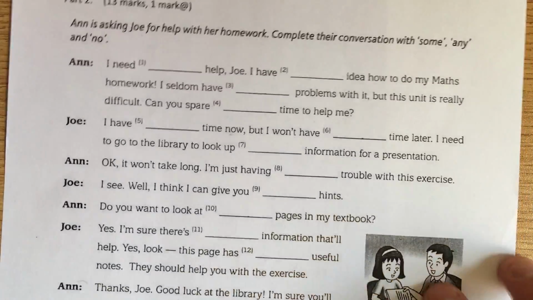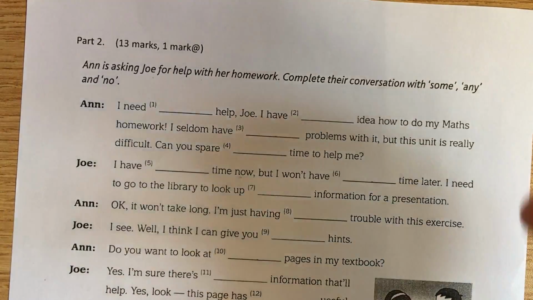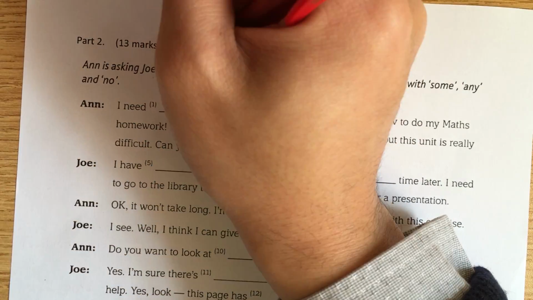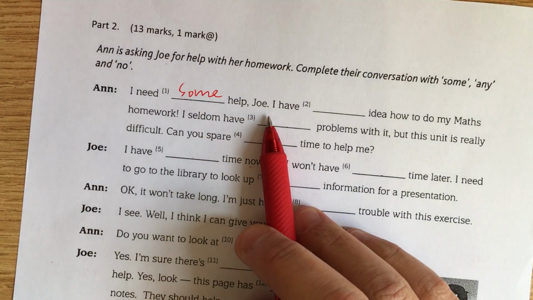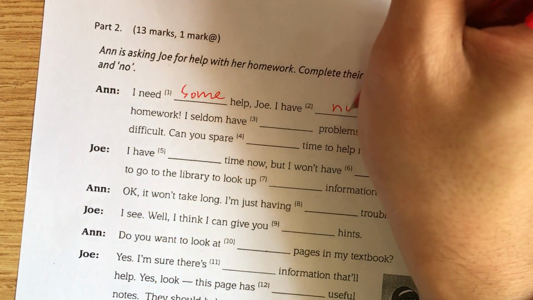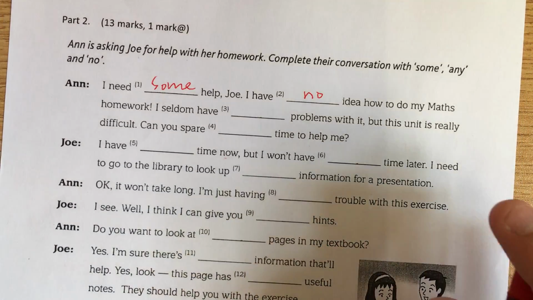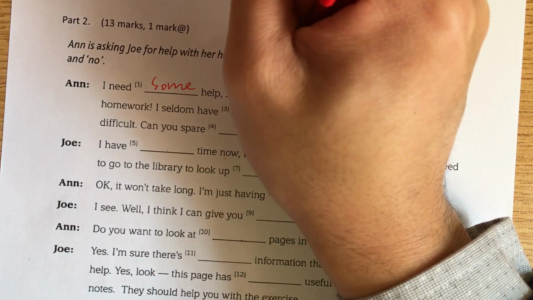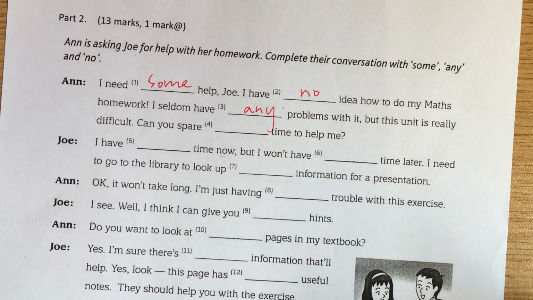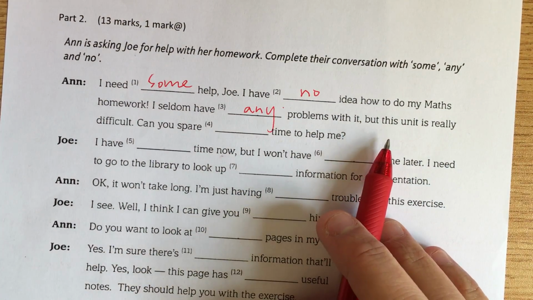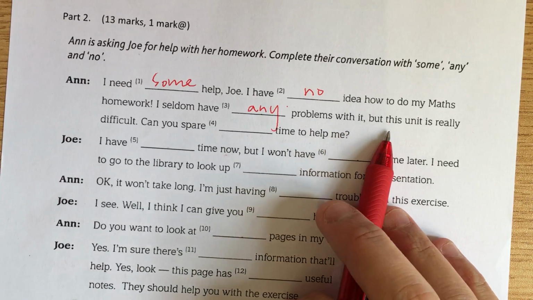Good. So Anne says, I need some help. I have no idea how to do my maths homework. I seldom have any problems with it. But this unit is really difficult.